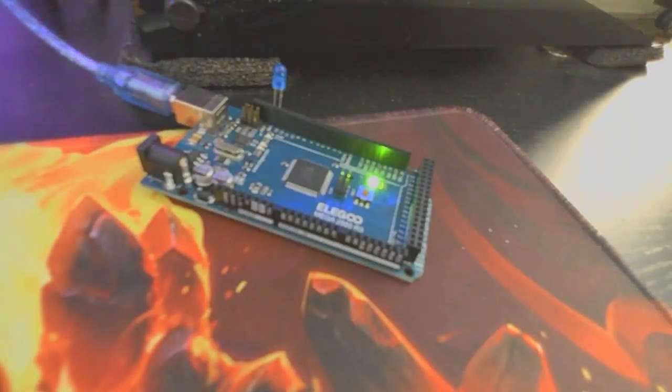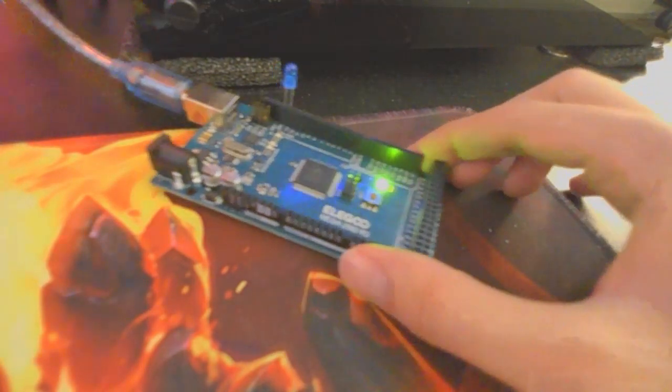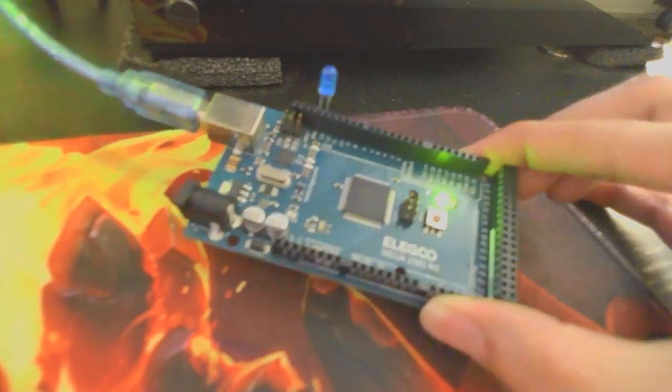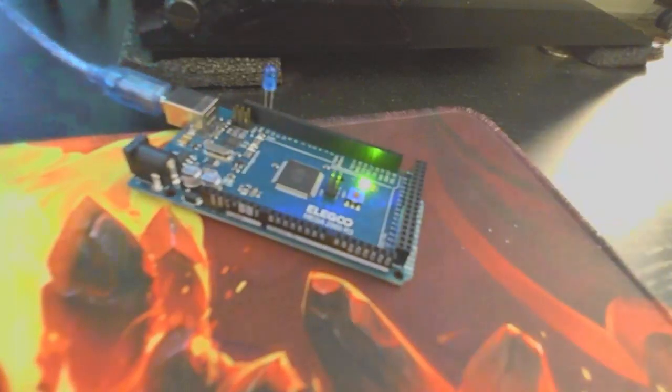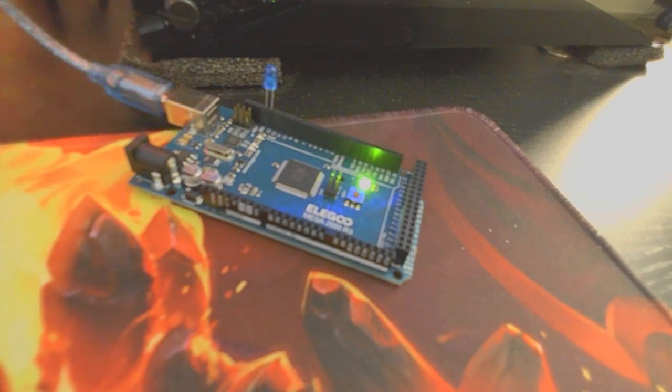Okay, so here we have the Lego 2560 board. As you can see, it's already connected to my computer, and it already has the LED connected to pin 13 and ground. So we'll go ahead and download the program to it. Okay, so the program is already downloaded. Now let's go over an example. So we'll go over the word hello as an input.